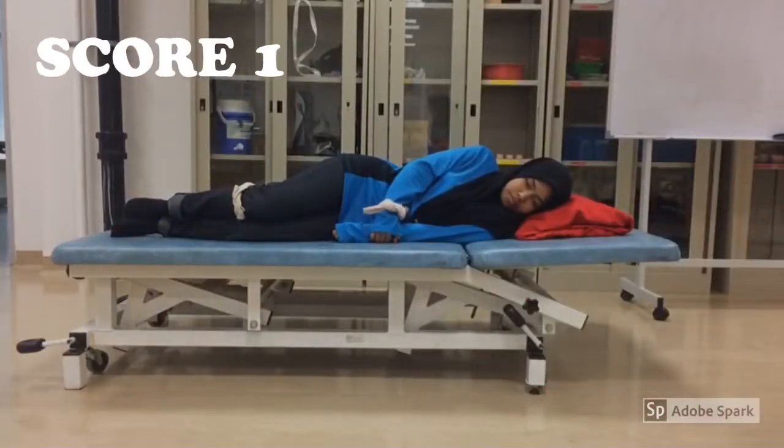For score 1, the patient is assisted to the side lying position, which is right now, already placed in side lying position. For score 1, the patient can lift their head sideways but can't sit up.